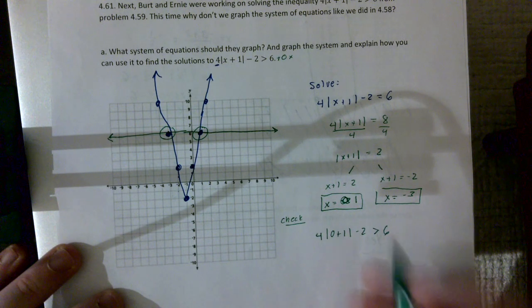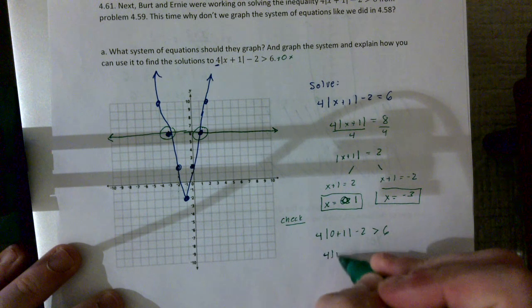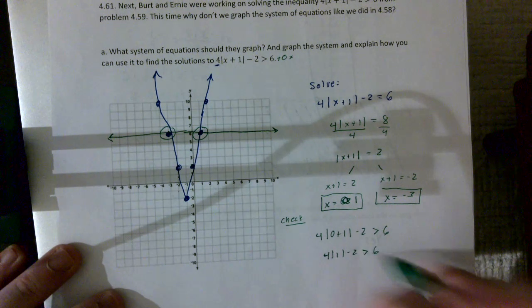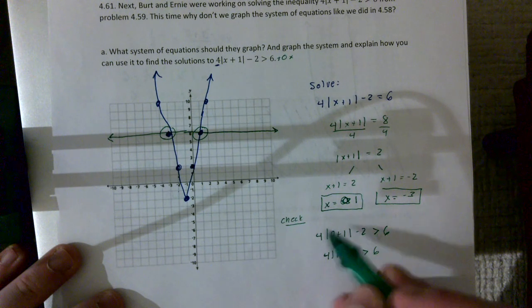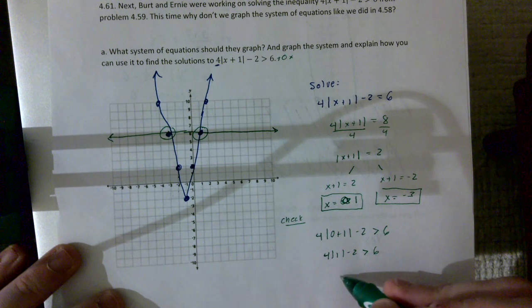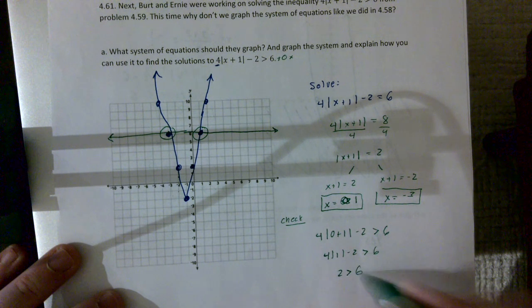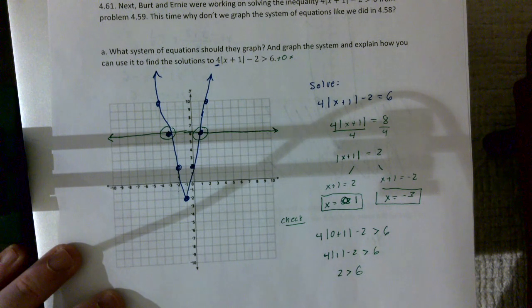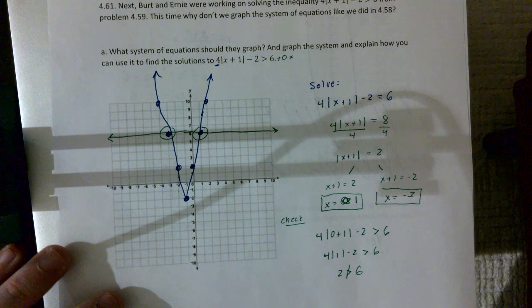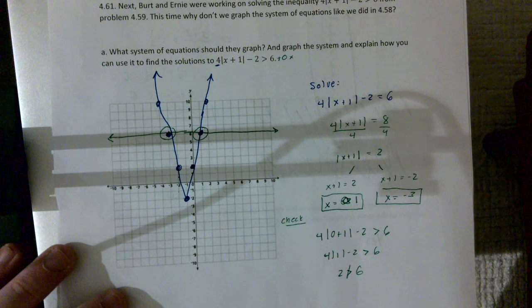So plus 1 gives me 1, and then 4 times the absolute value of 1, minus 2, greater than 6. 4 times 1 gives me 4, minus 2 gives me the value of 2. So 2 is greater than 6. As you can probably guess, that is not the true point. So what we end up noticing is that we have a solution that is going to be split.